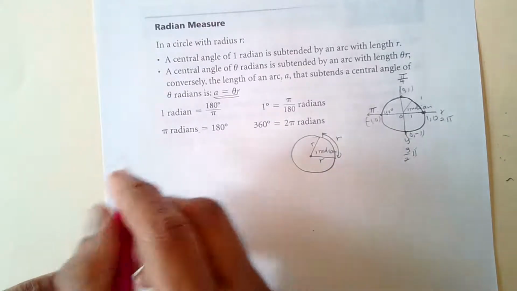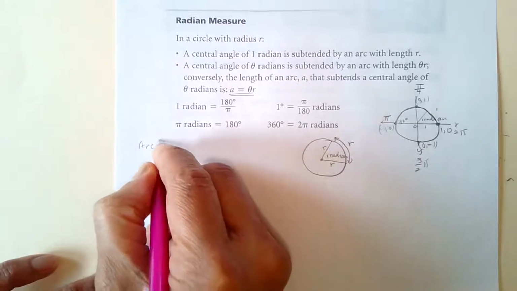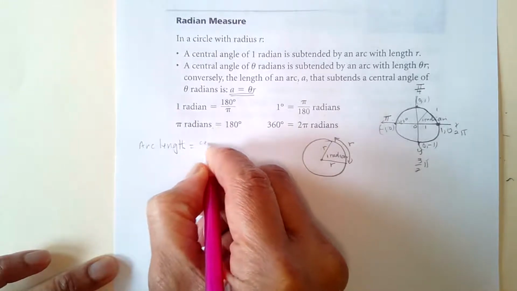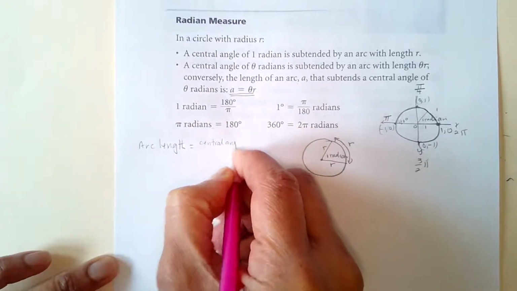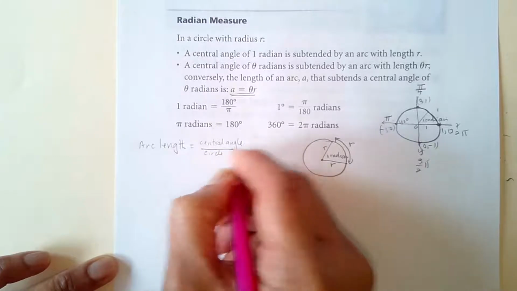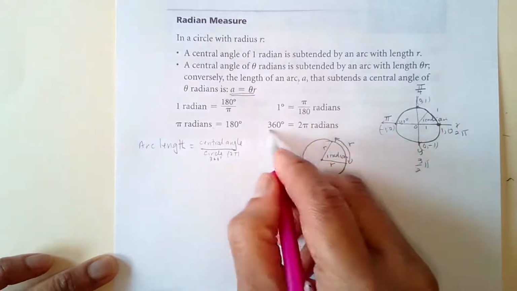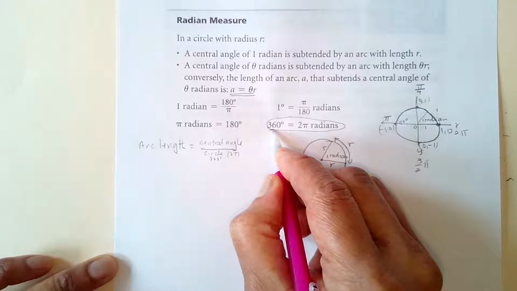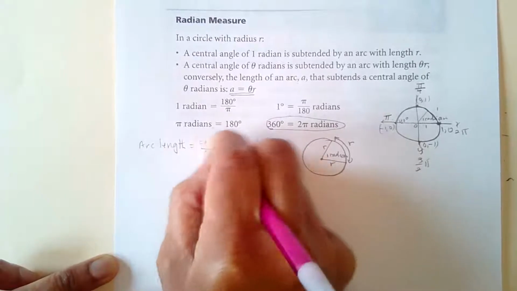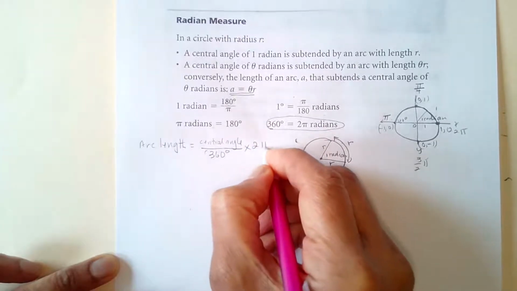Now, the arc length, as we know before, we said it was the central angle divided by the circle, which is 360 degrees, or 2 pi. Now we've learned that 360 degrees is 2 pi radians. Okay, let me just leave this here as this circle. 360 degrees multiplied by 2 times pi times the radius.